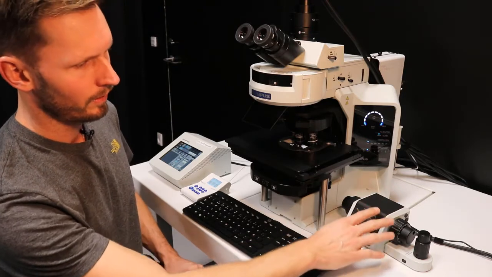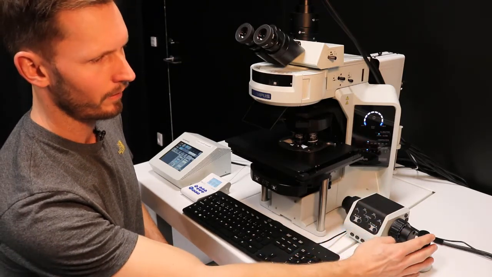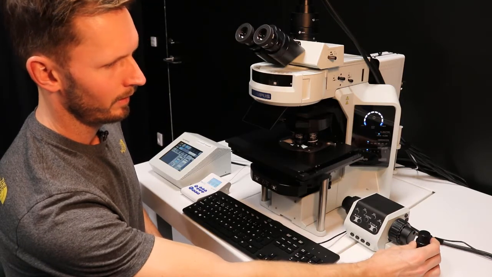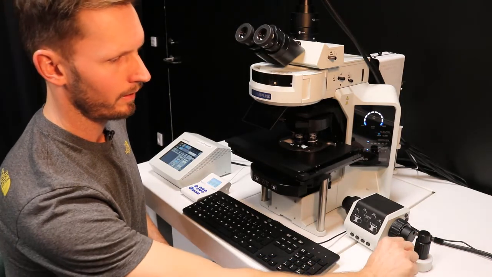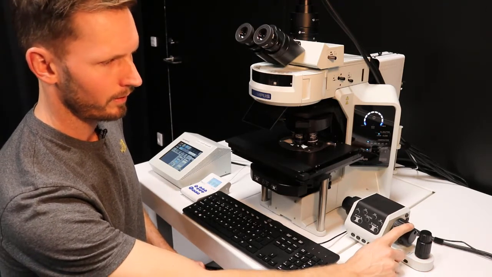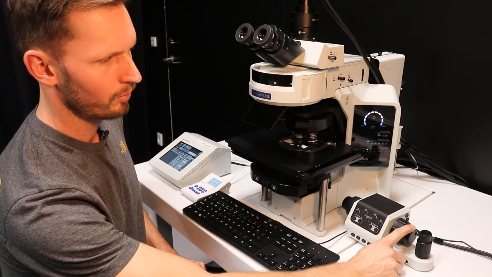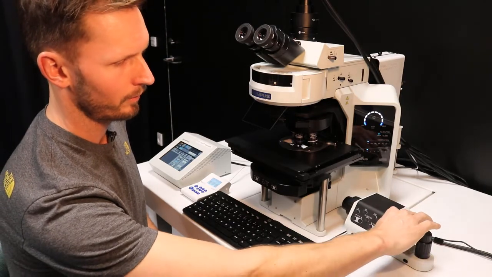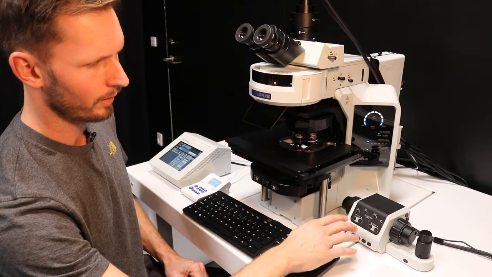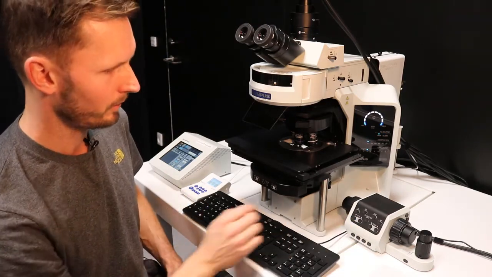Moving down here, you see a control of the stage, a mechanical joystick over here, and you can control it either in coarse or fine mode. The same goes for the focus drive. You can have fine movements and coarse movements of the focus here. Also the fluorescent shutter and functions that you also have in the touchpad control you can see here.